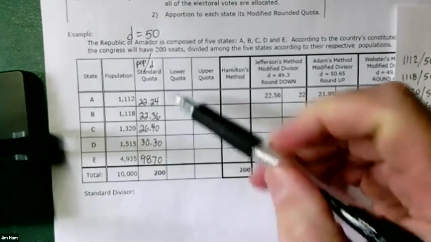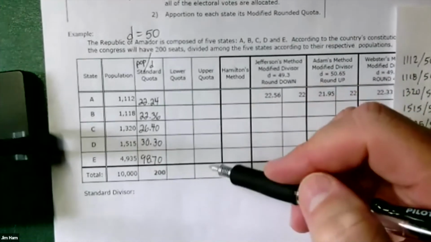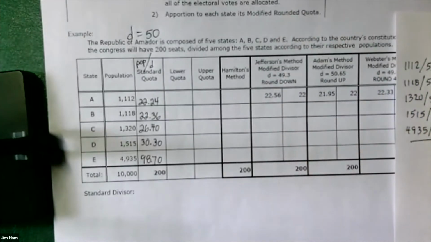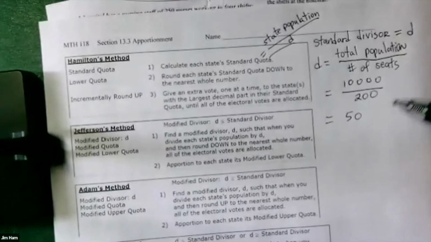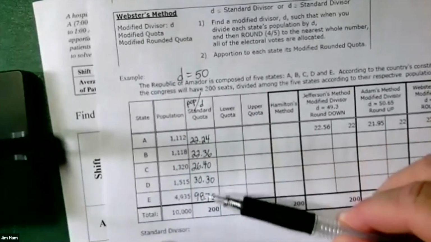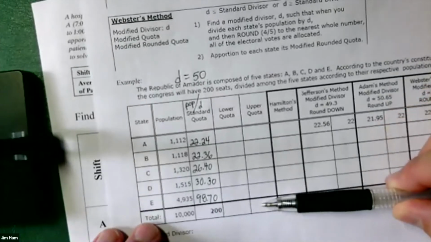These 3 columns are going to be done automatically in these problems, and then you start the 1, 2, 3, 4 methods after that. The initial steps will be: determine the standard divisor, divide each state's population by that standard divisor, and then write the lower quota and then the upper quota.